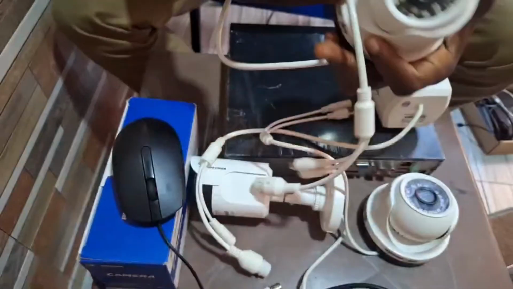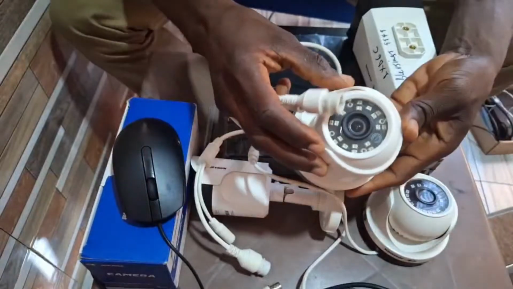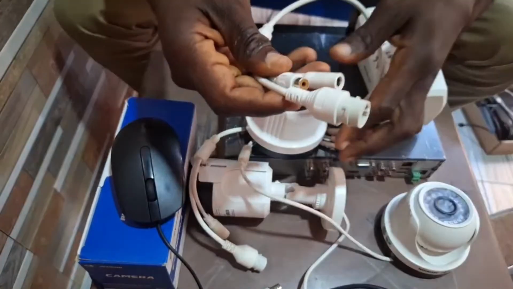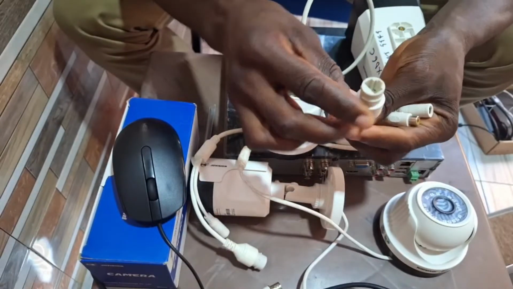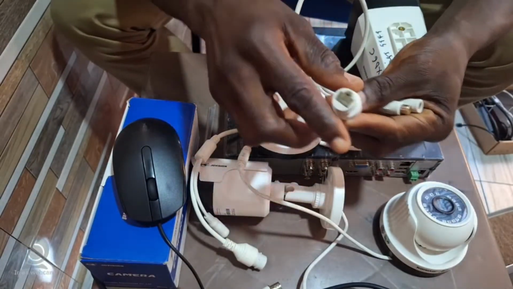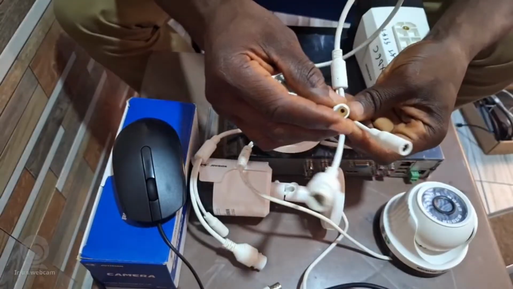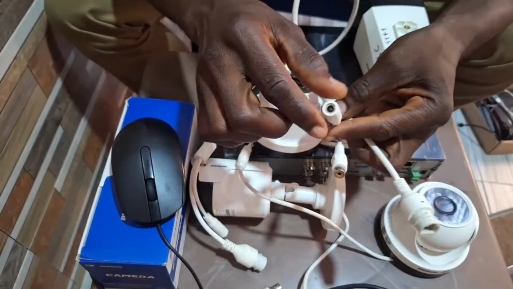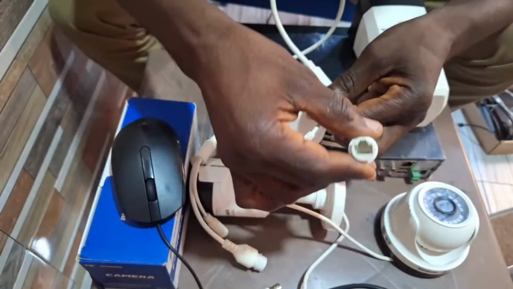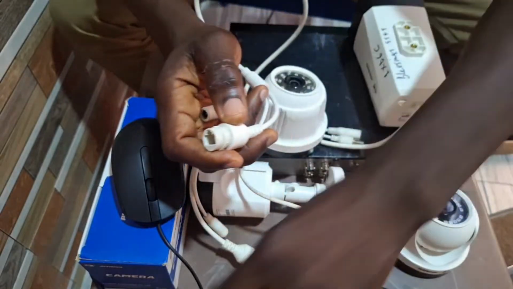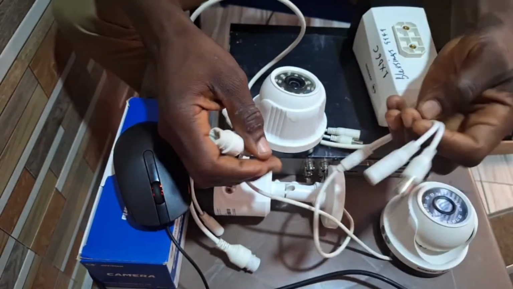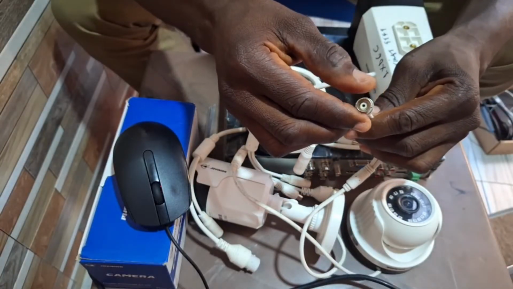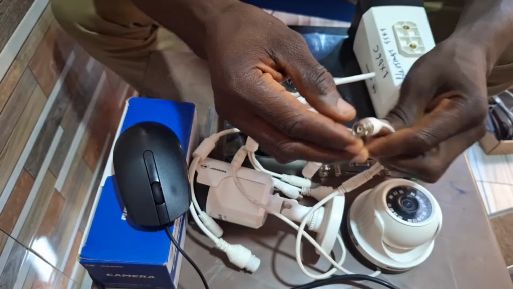This particular one here is also a normal camera, a camera that looks like this one. These two cameras have an Ethernet connection port on the terminal. It has an Ethernet connection port and an audio connection port. We'll talk about the audio connection port later, but basically it has a power connection port and then also the Ethernet connection port for video connection. When you take this other camera, it also has a video connection port, which is the BNC connection or the BNC port.